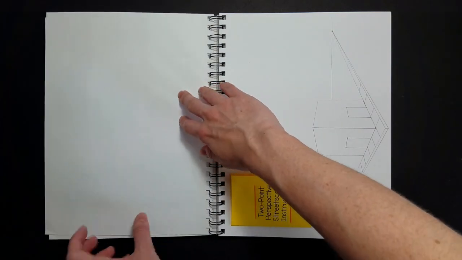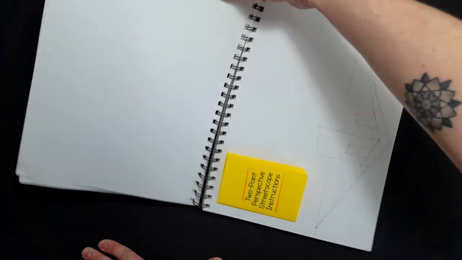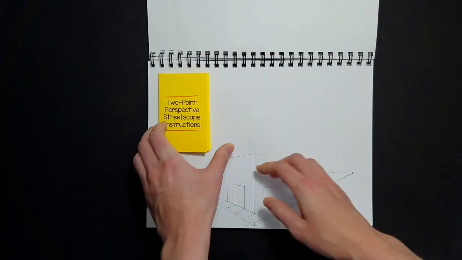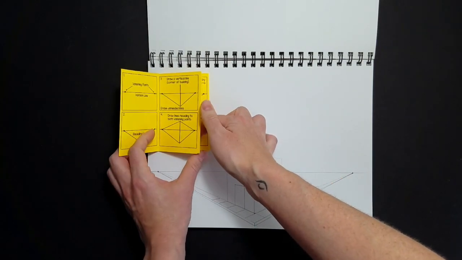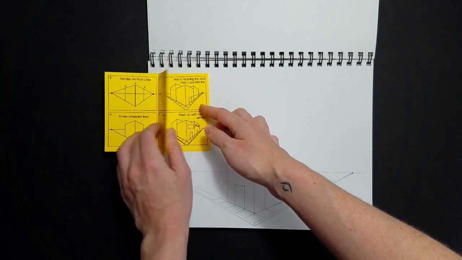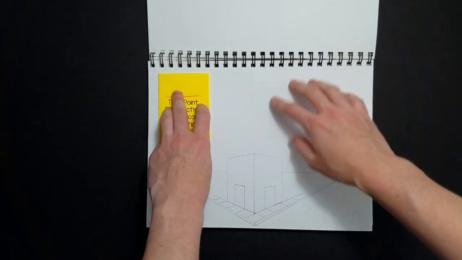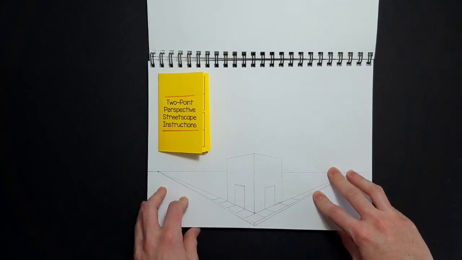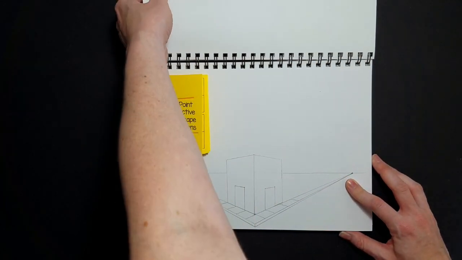And finally, the last thing that I have here is my 2-point perspective mini book. So this again just goes over, has the directions for how to do 2-point perspective, and then you could have your students do an example drawing on the same page.